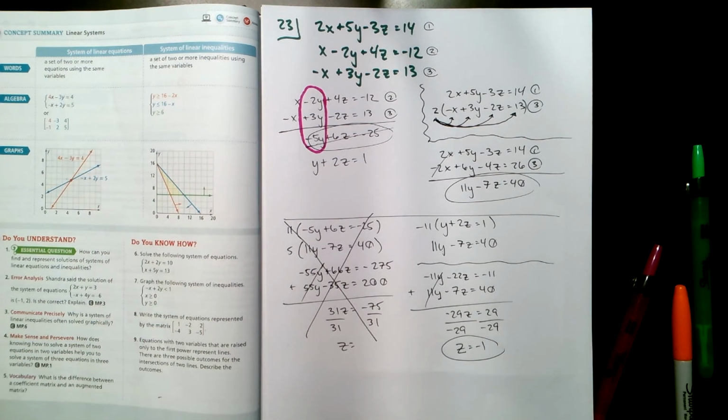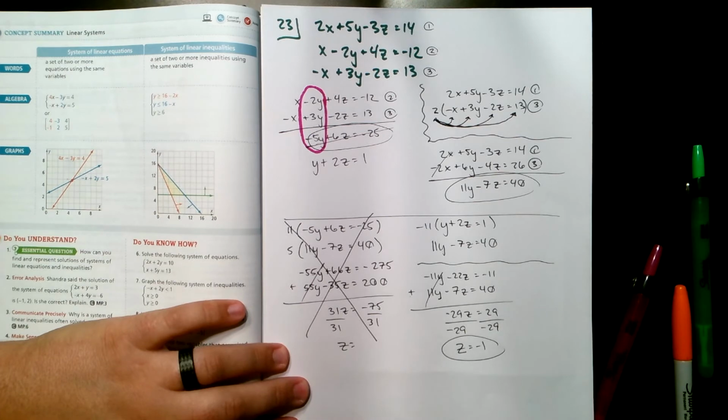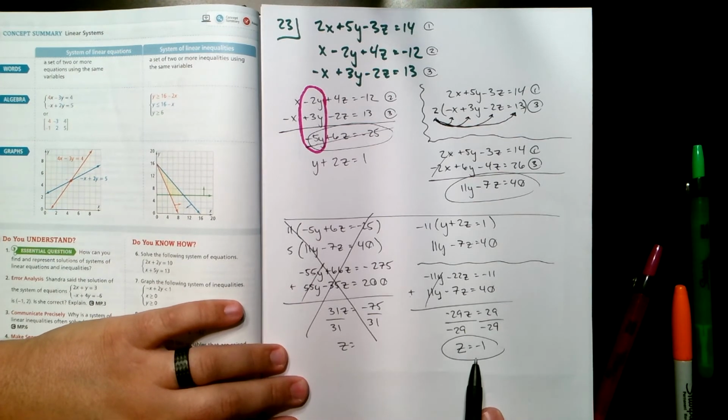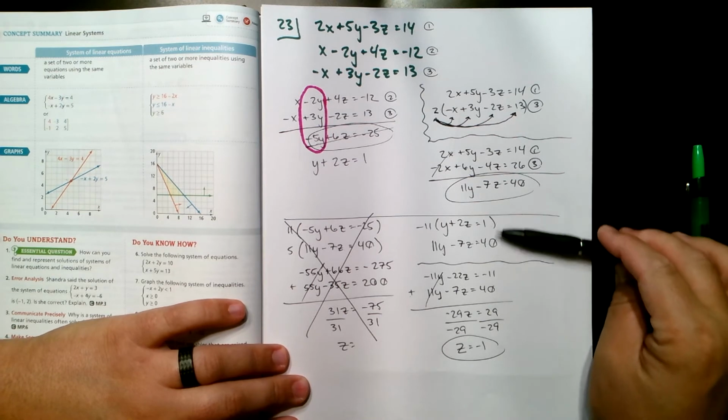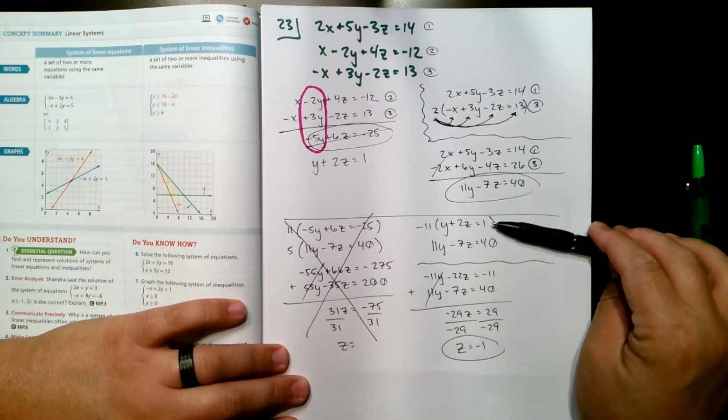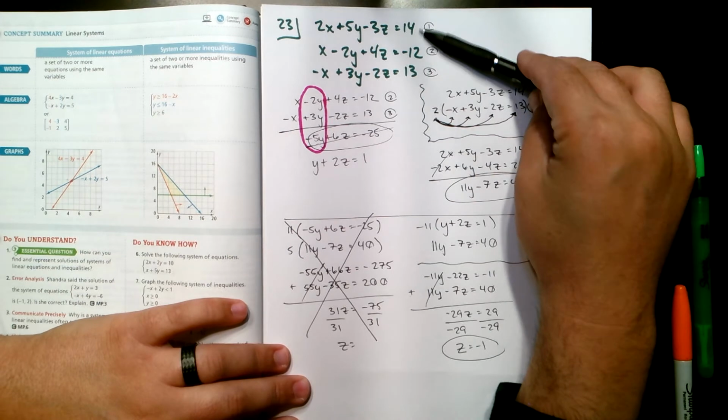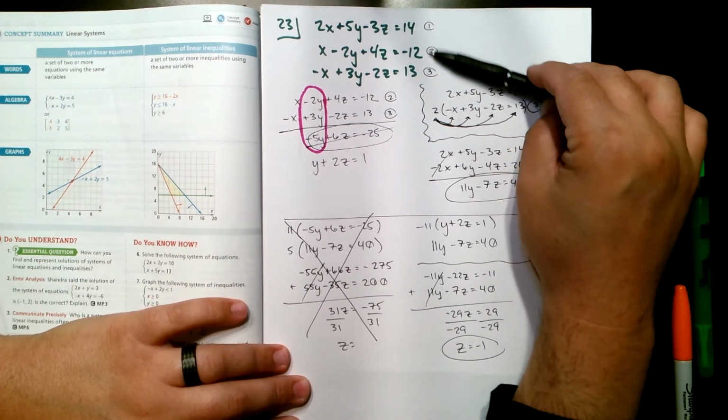That looks a lot better. So now I can divide both sides by negative 29, and I get z equals negative 1. So there is the first of my three variables. Now what I'm going to do is work backwards and start plugging things in. I already found out that z equals negative 1.